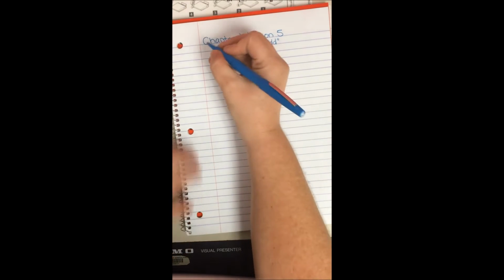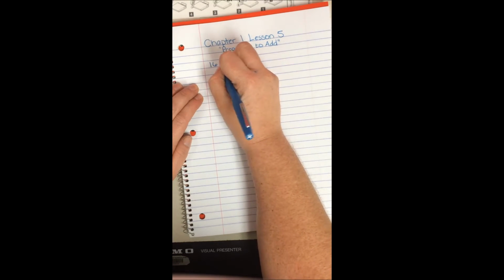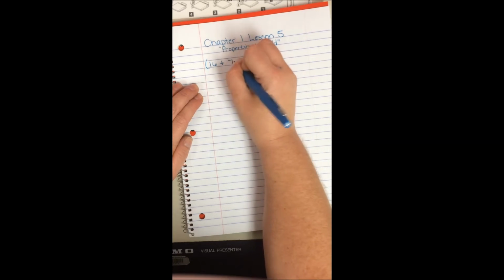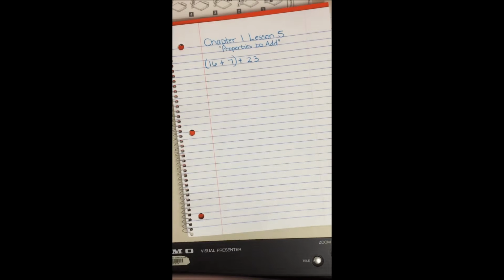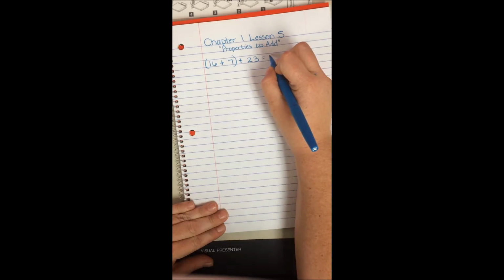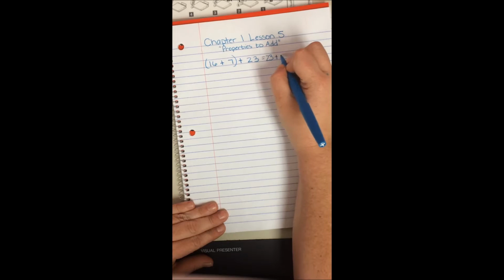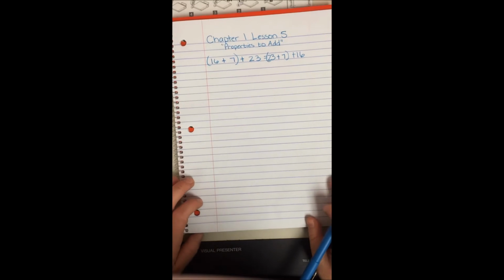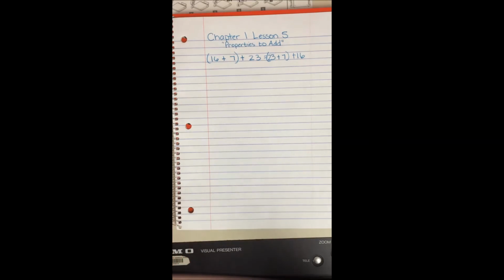An example we gave of that is if you have the numbers 16 plus 7 plus 23, and we look at these two together, if we added the 16 and the 7 and then added the 23, we would still get the same answer if we added the 23 plus the 7 and then the 16. So the idea is that it doesn't matter what order we add the numbers together, you're still going to get the same answer. For this particular lesson, we had the students looking at 3 or more numbers and putting them together to try to find a sum.